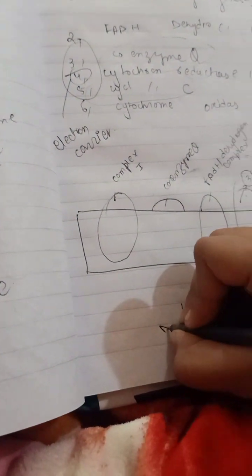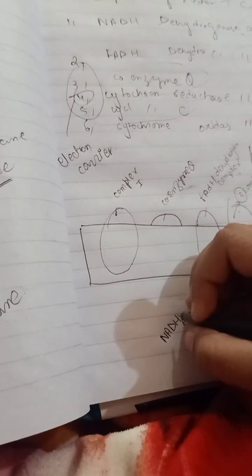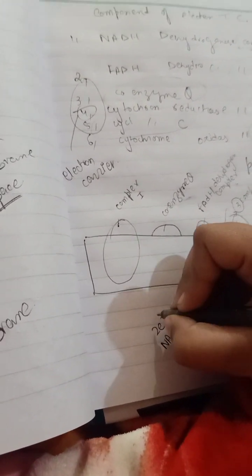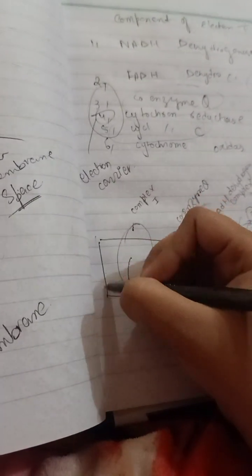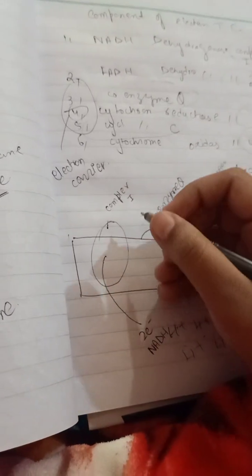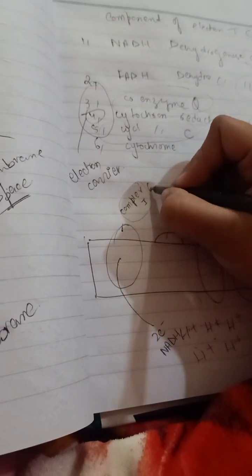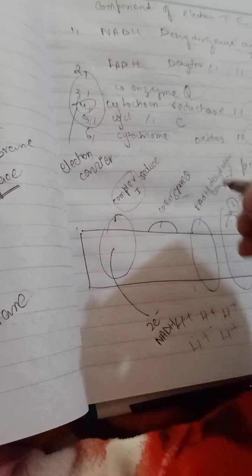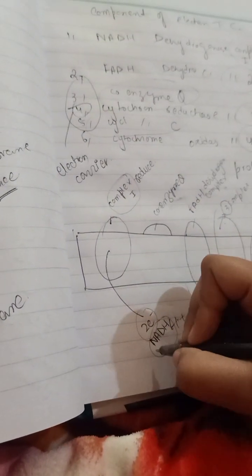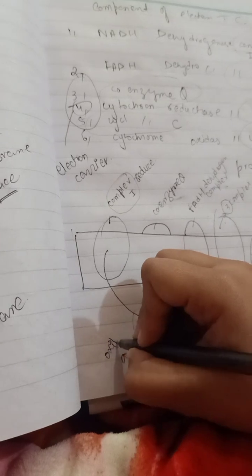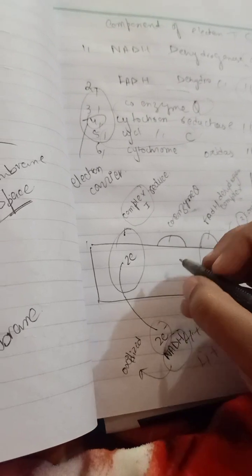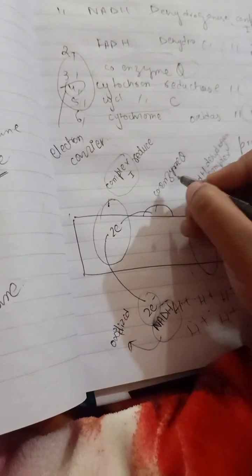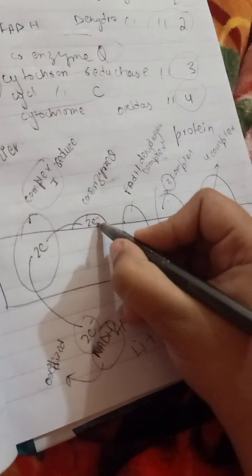If we talk about the NADH, it will basically lose 2 electrons. These 2 electrons will move toward complex 1. This is basically gaining the electrons, which means reduction occurs, and the NADH has lost the electrons, which means the NADH is basically oxidized. Now 2 electrons are in complex 1. After that, these 2 electrons will move toward the coenzyme Q.